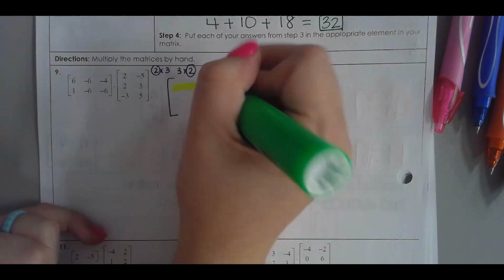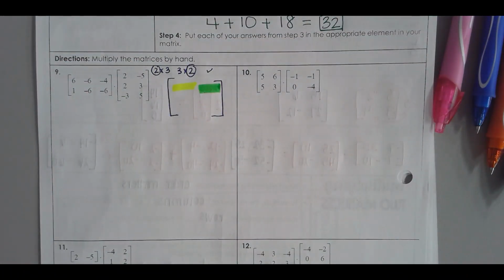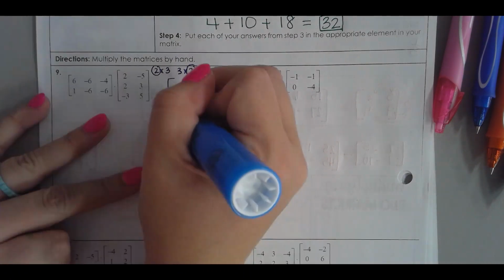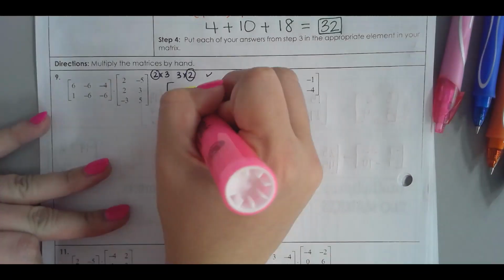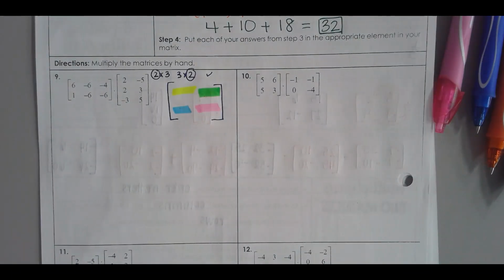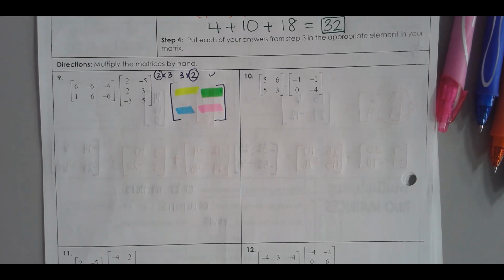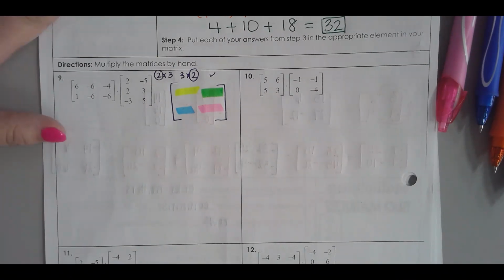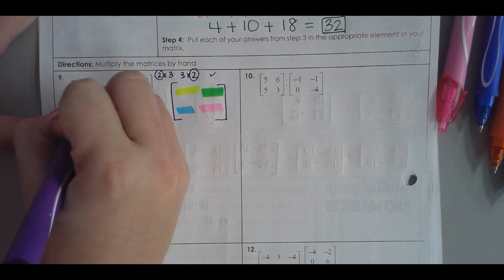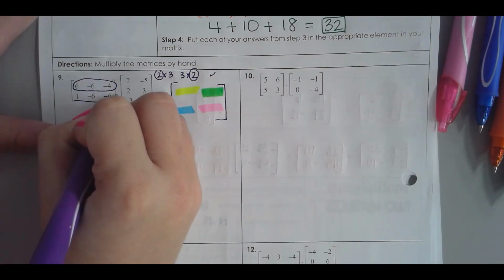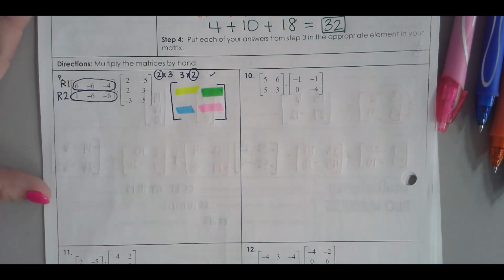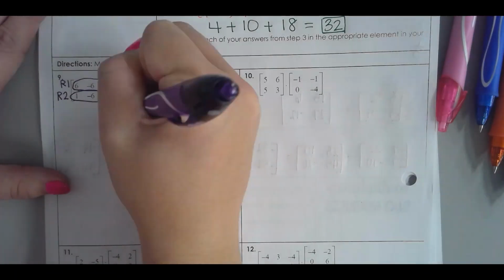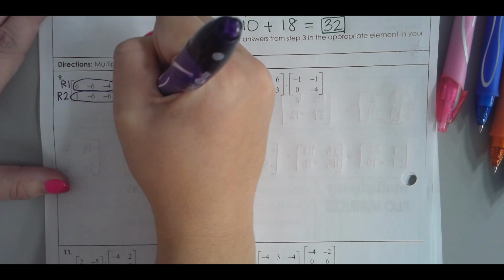And you don't have to do all this highlighting and stuff. That just helps visual people. So my answer is going to be a 2 by 2. Let's circle the rows in the first matrix. Row 1, row 2. And circle the columns in the second. Column 1, column 2.